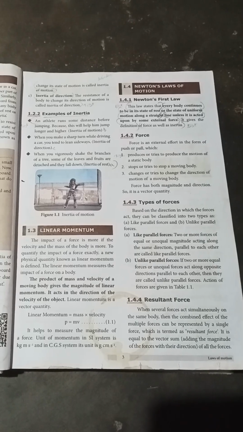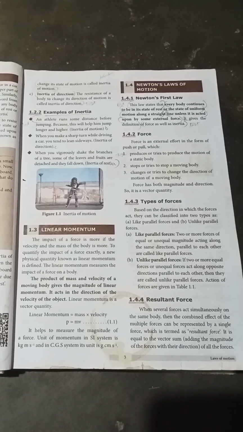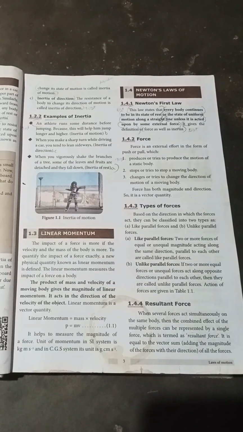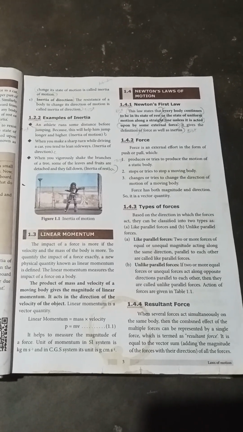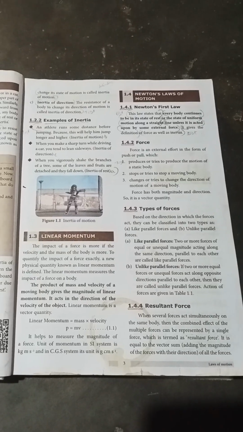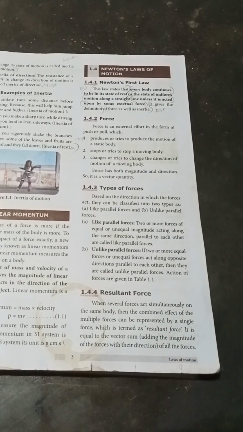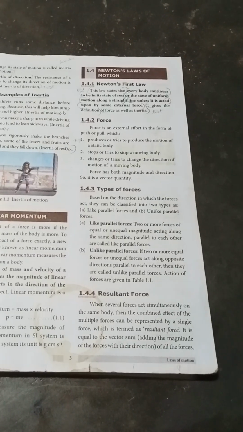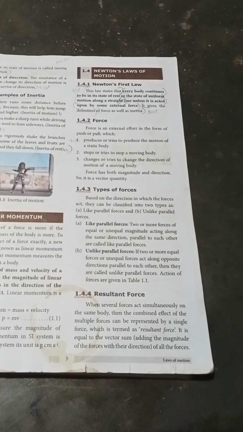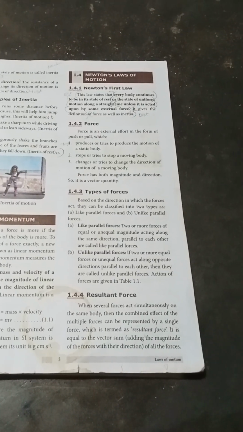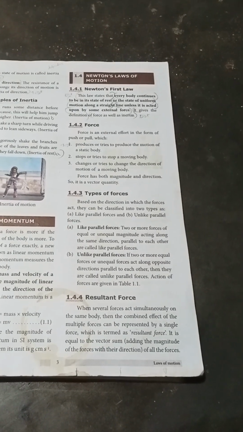Okay, next topic, linear momentum. Momentum is denoted by P. P is called momentum. P equals m times v, where m means mass and v means velocity. Its SI unit is kg m s^-1. Newton's first law: an object at rest or in motion will not change its state unless we apply some external unbalanced force. That is Newton's first law of motion.